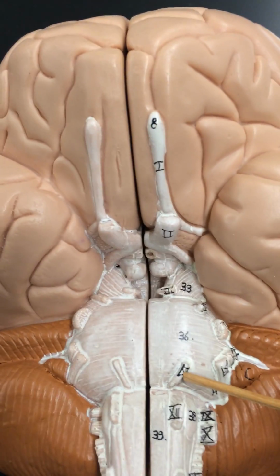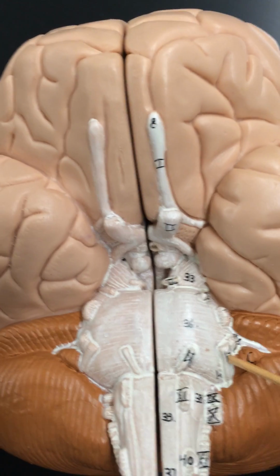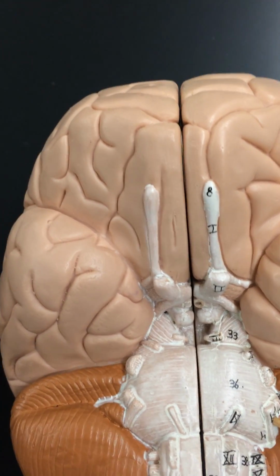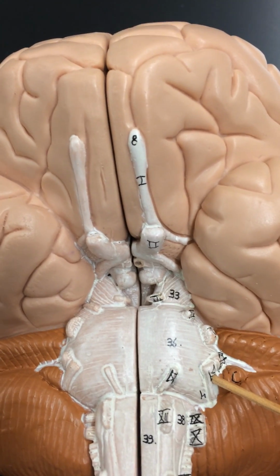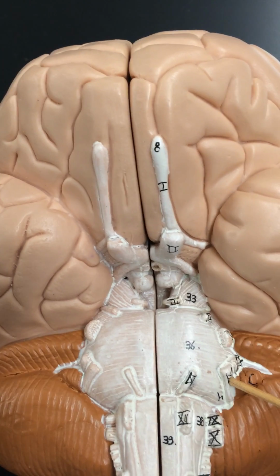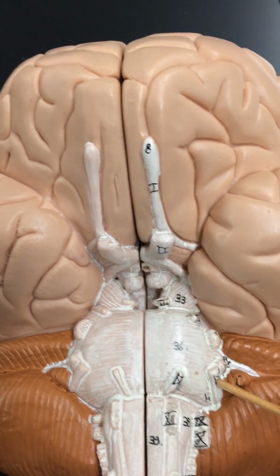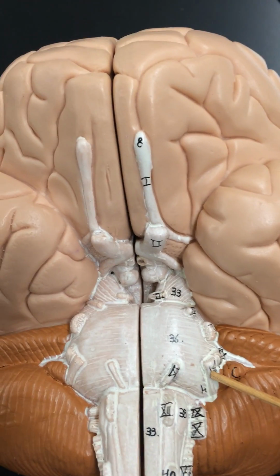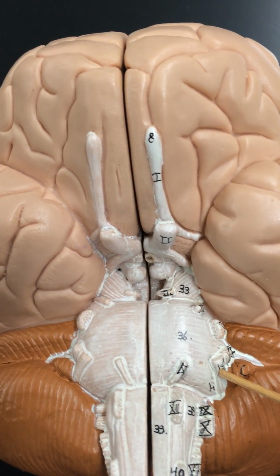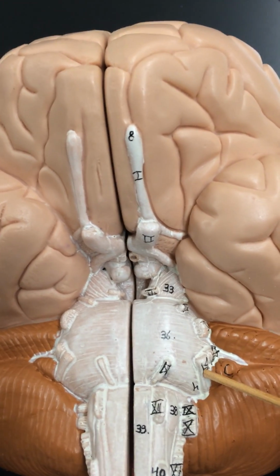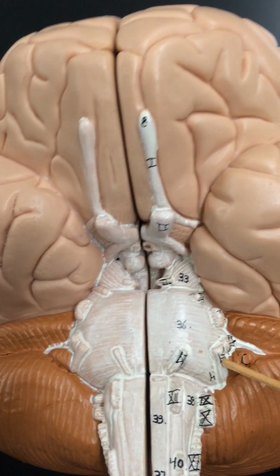Then we have the first F, facial. So this is our facial nerve. This is a mixed nerve. It goes to muscles of facial expression. Okay, so all your facial expression comes from this one, and it has sensory for the tongue. So it goes to 2/3 of your tongue. Okay, so that's facial number 7.